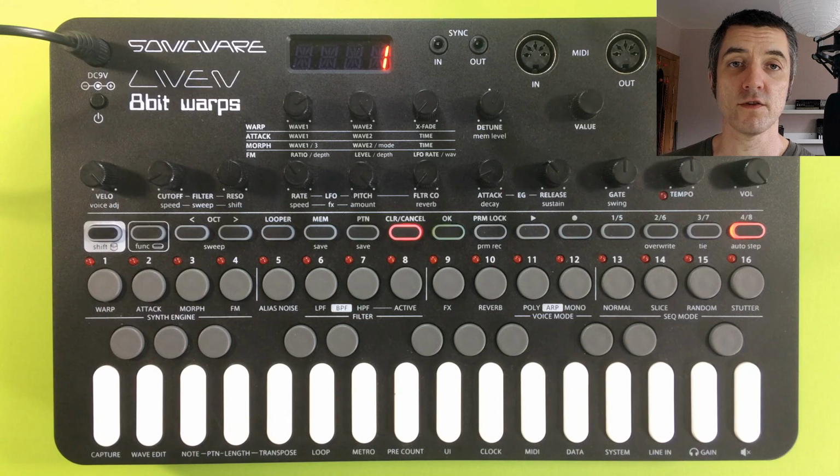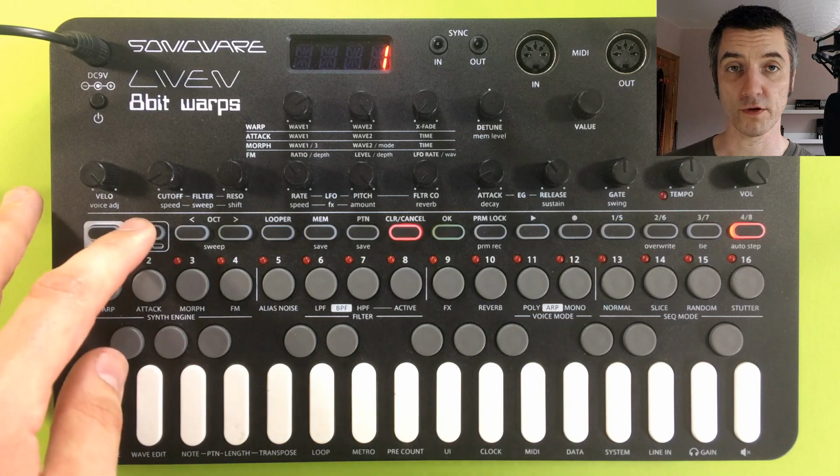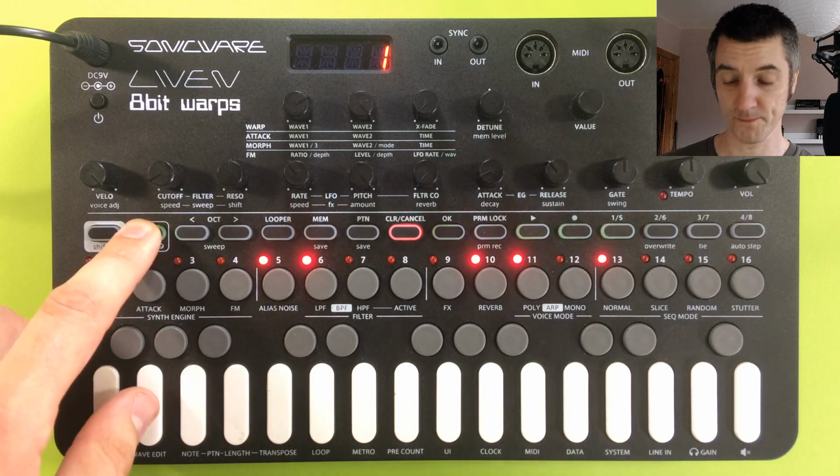Now I found the best way to do this on the 8-Bit Warps is to create a transient waveform that goes from the center position to max and stays there. So it doesn't actually oscillate, it just creates a click, it just creates a DC offset, as it were. We do this in the wave edit mode. So to get into the wave edit mode, we hold function and press wave edit, that's here.